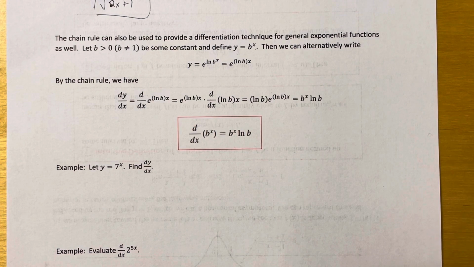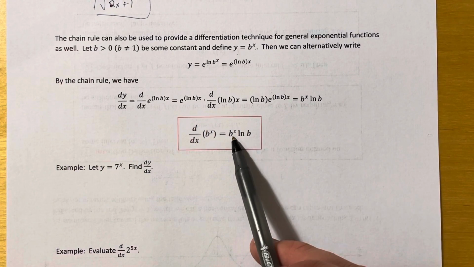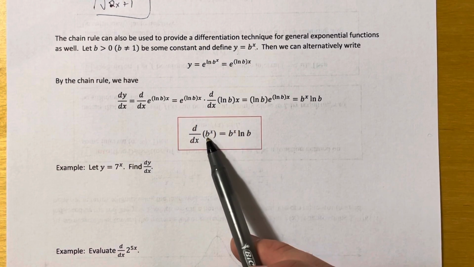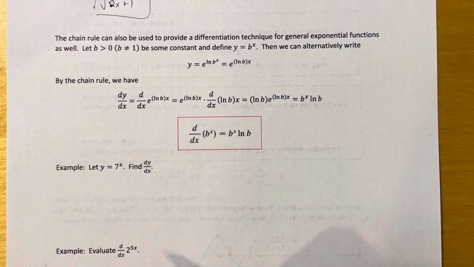We showed that if you take a derivative of an exponential function, the result is always a constant multiple of the original function. The natural log of b is a constant, and notice the derivative of this is a constant times the original function. This also can be used to confirm that we have the correct derivative for e to the x. Not that we need confirmation, we already proved it.